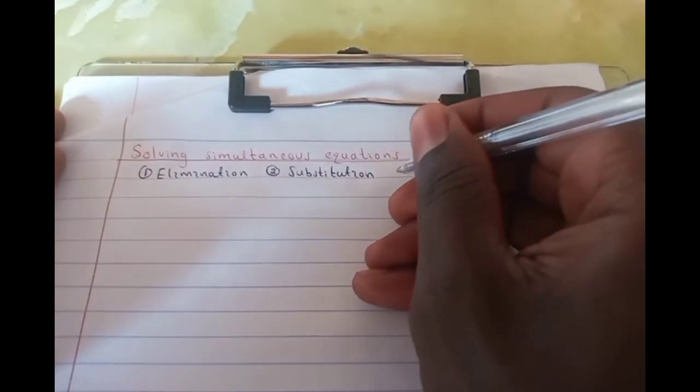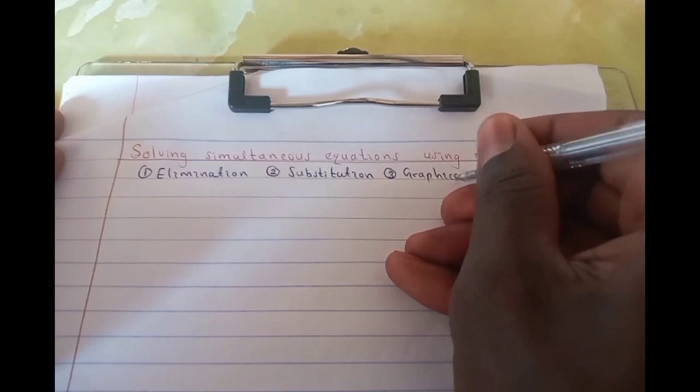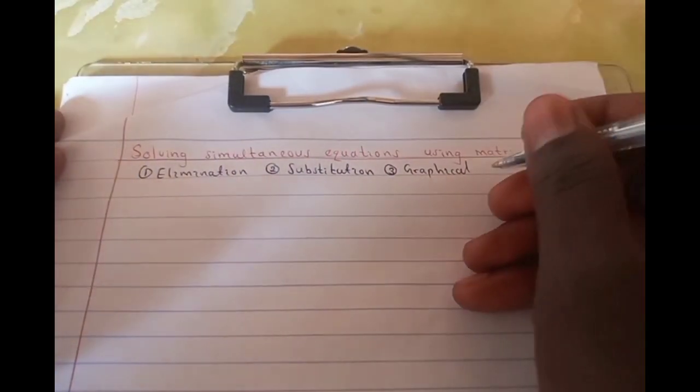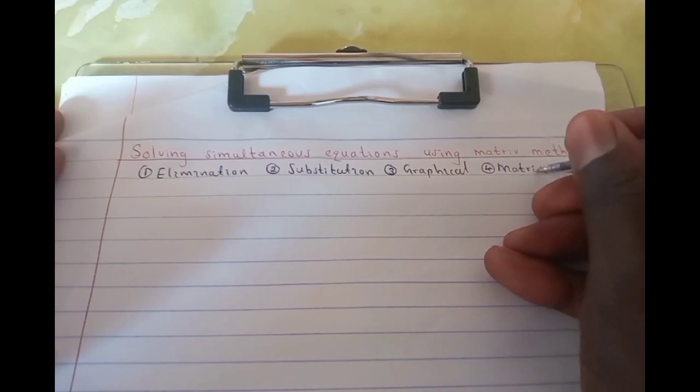The third one is the graphical method. And the fourth one is the matrix method. In the matrix method, there are some steps that we have to follow in order to get our final answer in solving the simultaneous equations given.